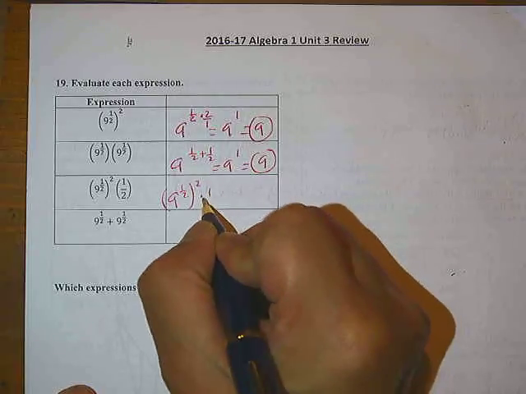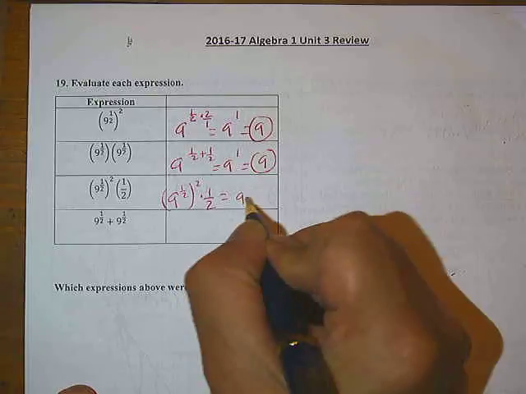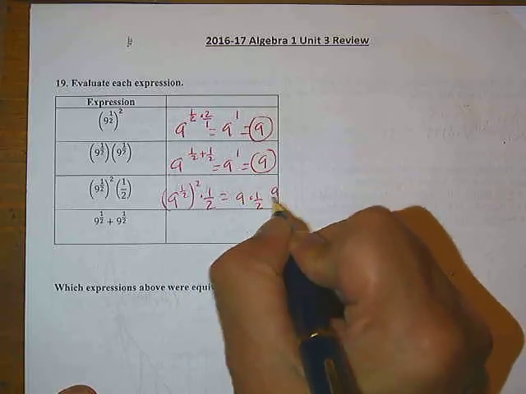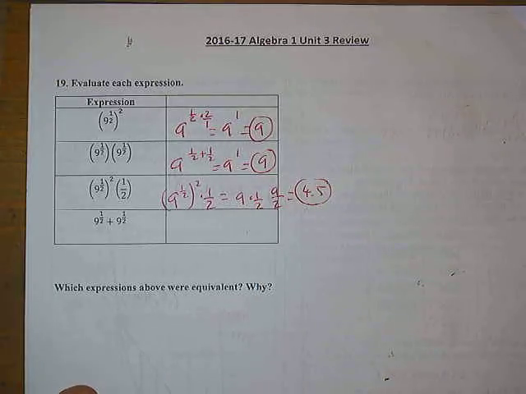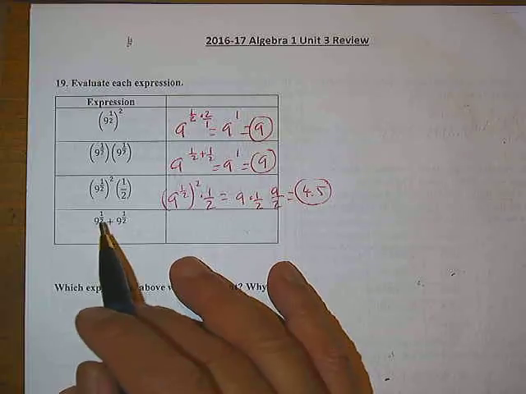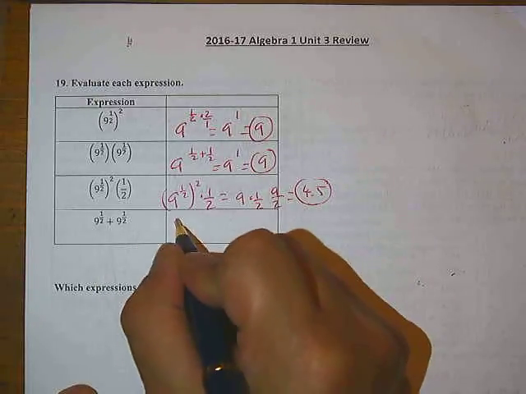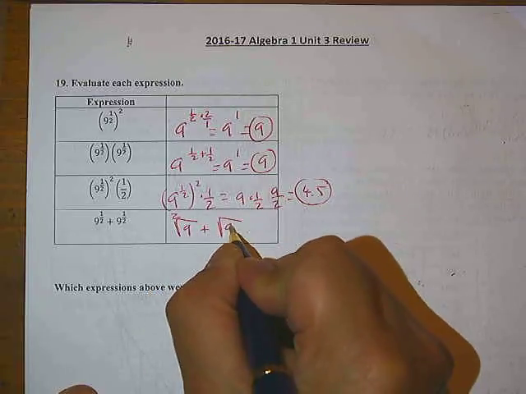Oh my goodness. Almost done. Okay, evaluate each expression. Now this, I think I can use the exponential rule. No, not the, what is it called? The power rule. So that's going to be 9 to the 1/2 times 2, or 9 to the 1, or 9. Okay. This one, same base, we add the exponents.